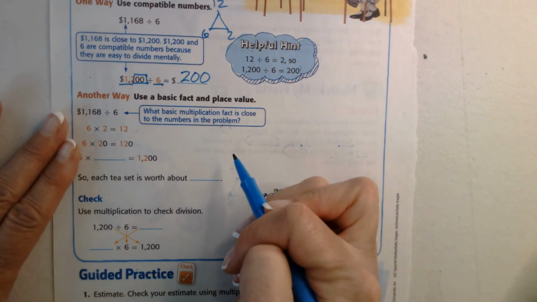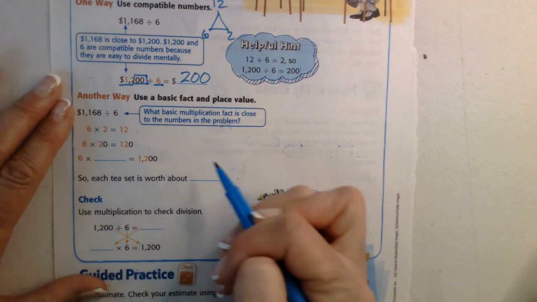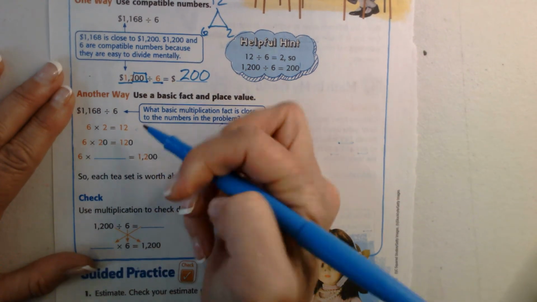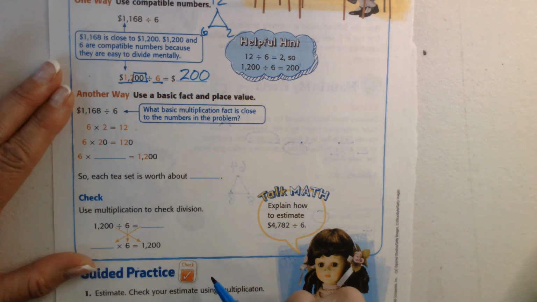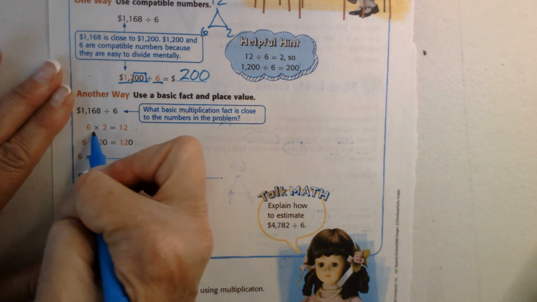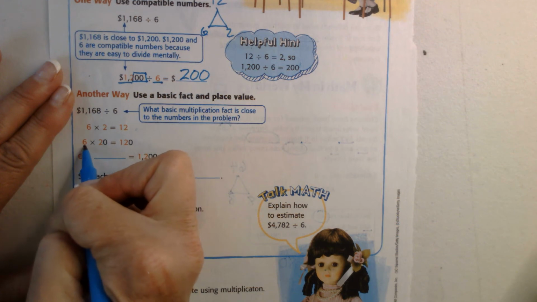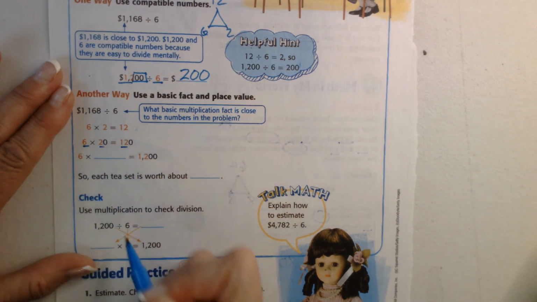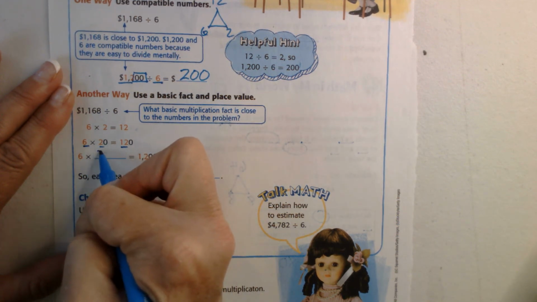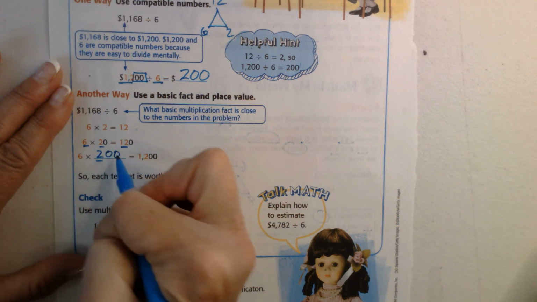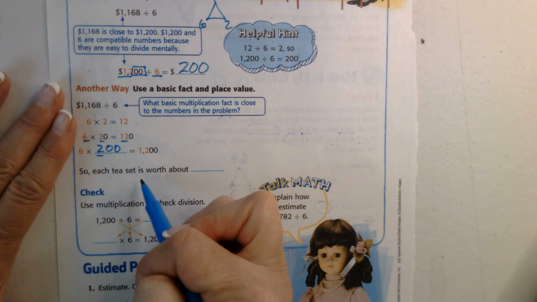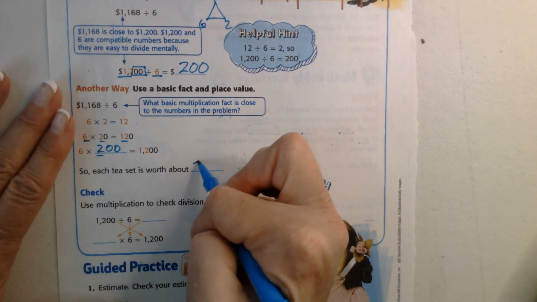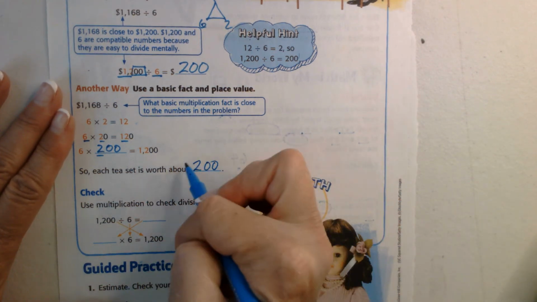Another way to do it is to use the inverse operation of division, which is multiplication, and following that basic pattern that we did in yesterday's lesson. So 6 times 2 is 12. 6 times 20 is 120. So 6 times 200 equals 1,200. So each tea set is worth about $200.